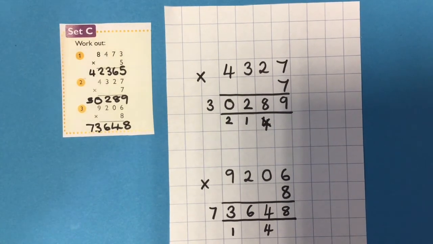Okay, so that was short multiplication. The main thing that you need to know, guys, when you're doing short multiplication is your times table. So lots of regular practice using Times Table Rock Stars, and even just working it out on paper as well can be really, really useful. So I hope you did okay with those.